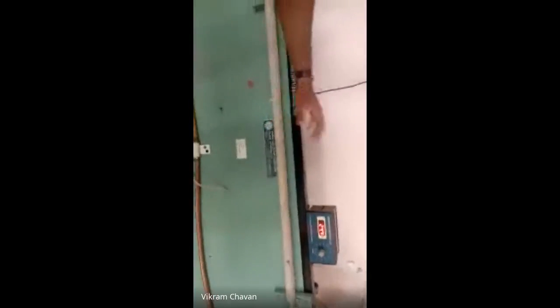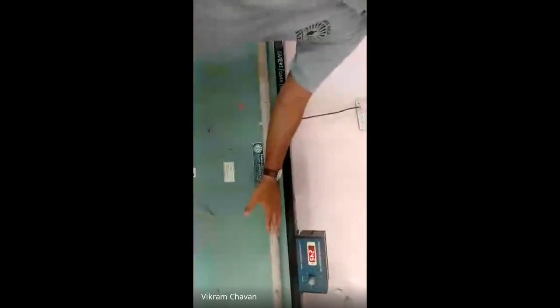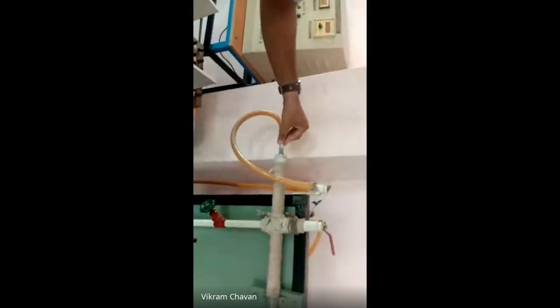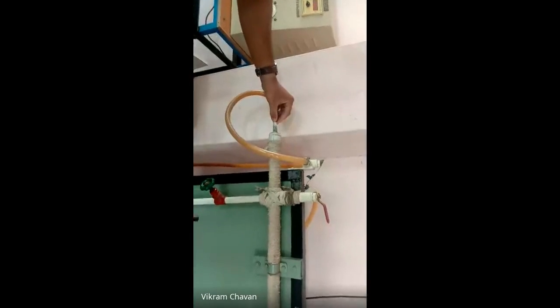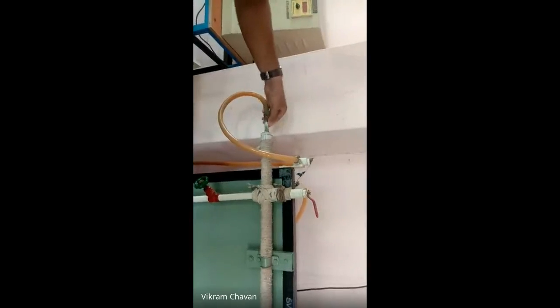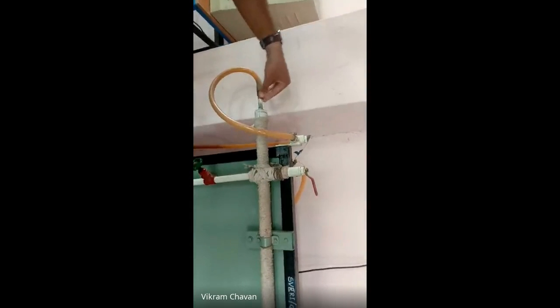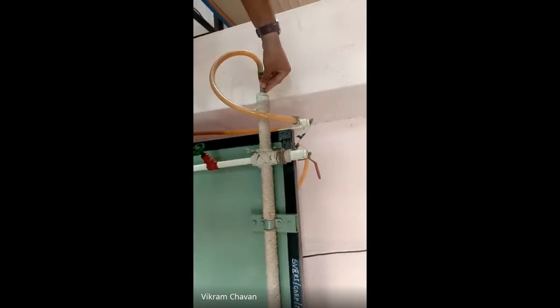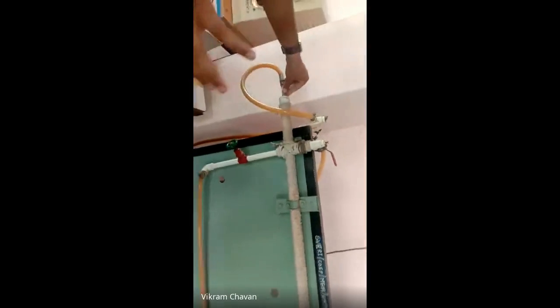Okay, so this is our parallel and counterflow heat exchanger apparatus. Here you can see the woolen coating over that particular pipe, and this is our concentric tube heat exchanger. At one end, one pipe is passing through a larger pipe. This is the smaller diameter pipe, which will carry the hot fluid, and the larger pipe will carry the cold fluid.